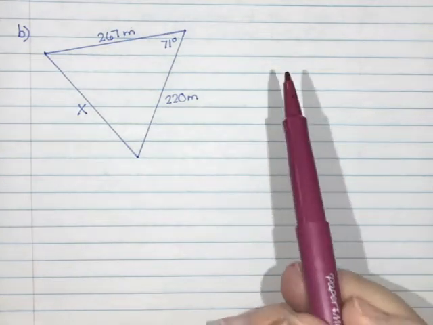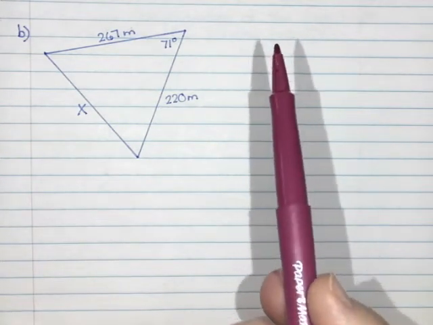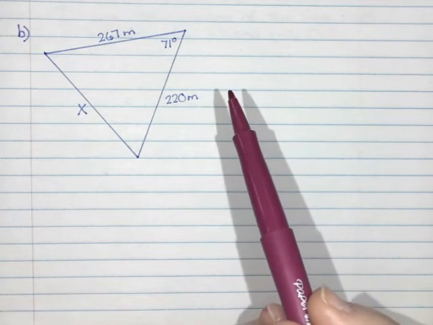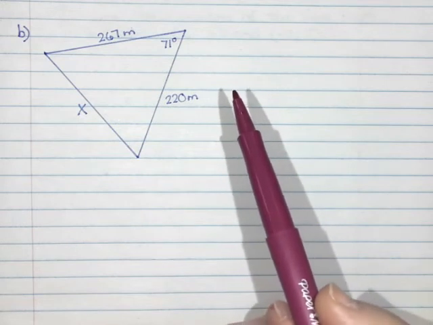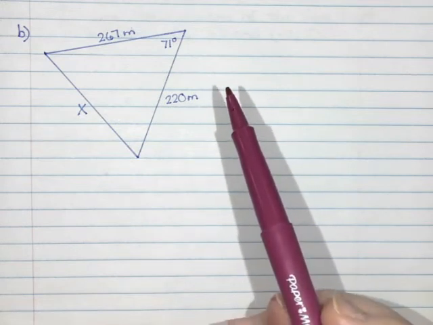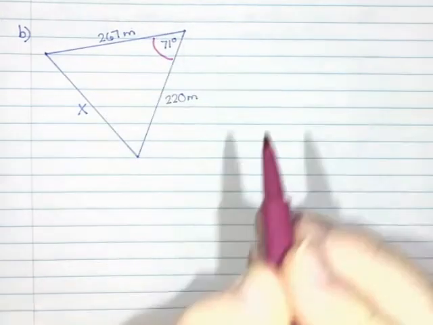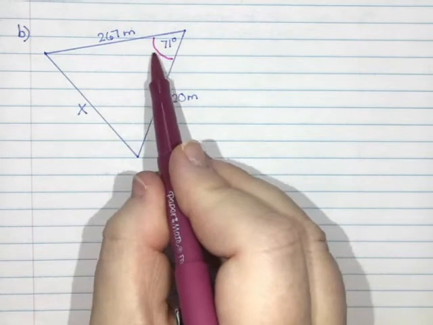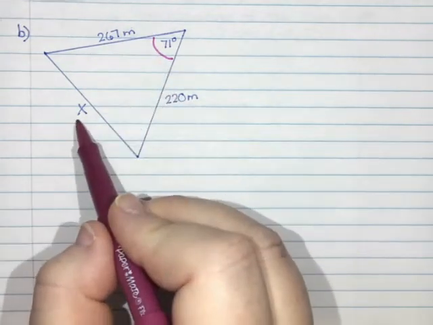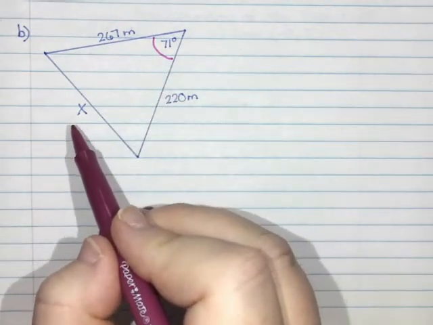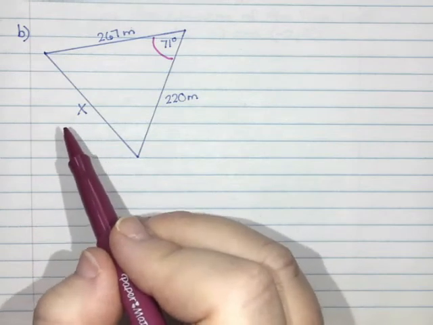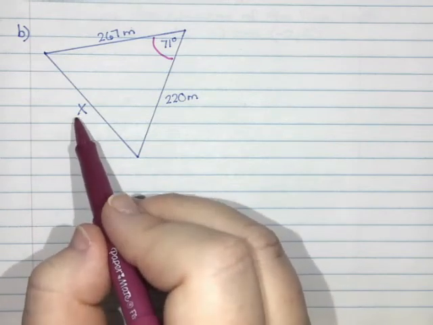If I have an angle and an opposite side that I know both numbers for, I will use sine law. And if I don't, I will use cosine law. So the only angle I have in this question is the 71 degrees. Do I know the length of the side across from it? No, which means we are not using sine law. We are going to use cosine law.